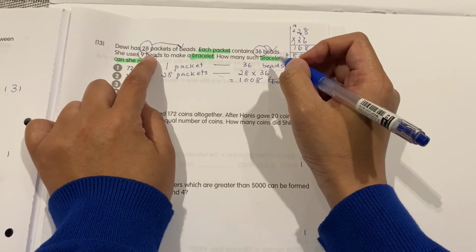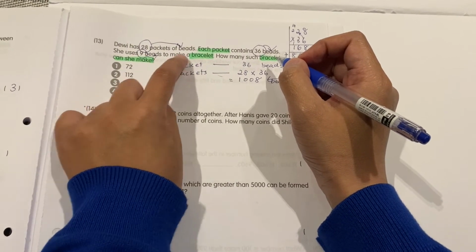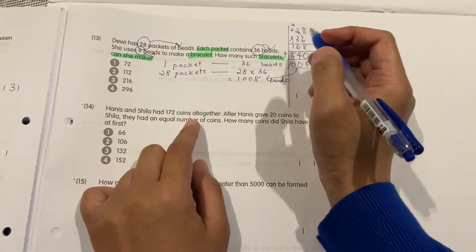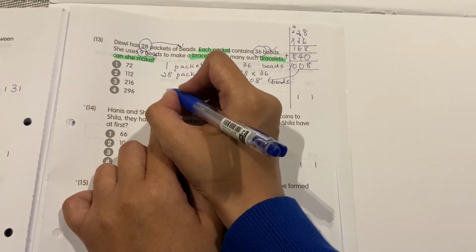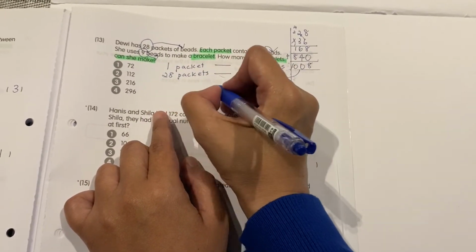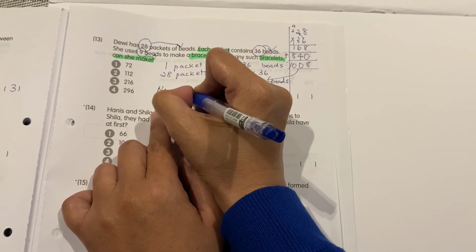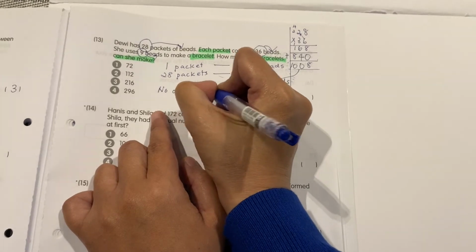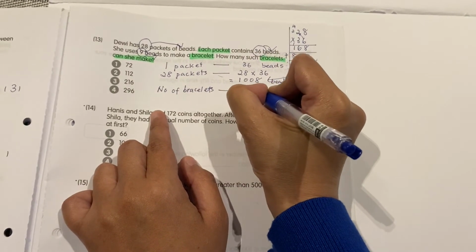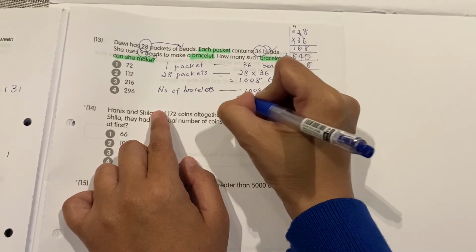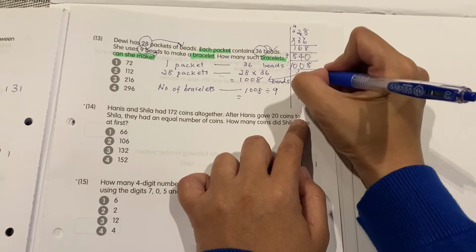Now she uses 9 beads to make a bracelet. So one bracelet is 9 beads. So you don't know the number of bracelets. So all you need to do is the number of bracelets will be 1008 divided by 9. So you do your long division.